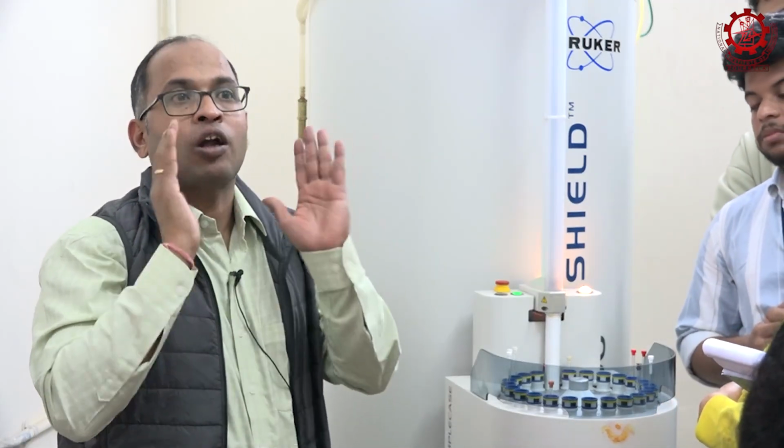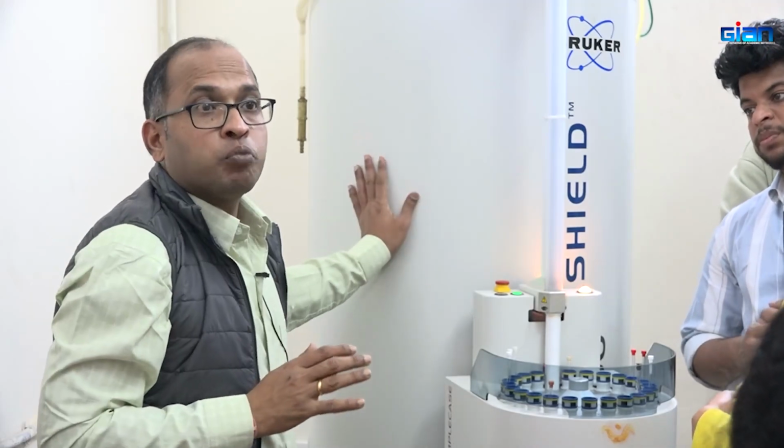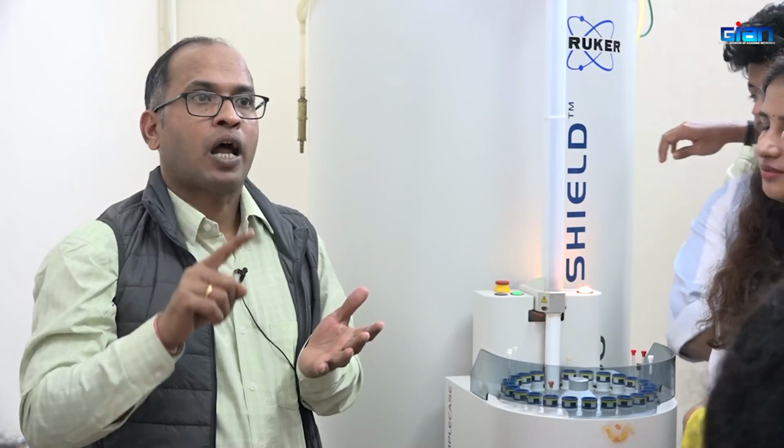Similarly here, if we are taking proton NMR, because there are different nuclei you can study here. Let us say you take proton NMR. So in your compound, if you take ethanol, what you get is how many different types of protons are there.